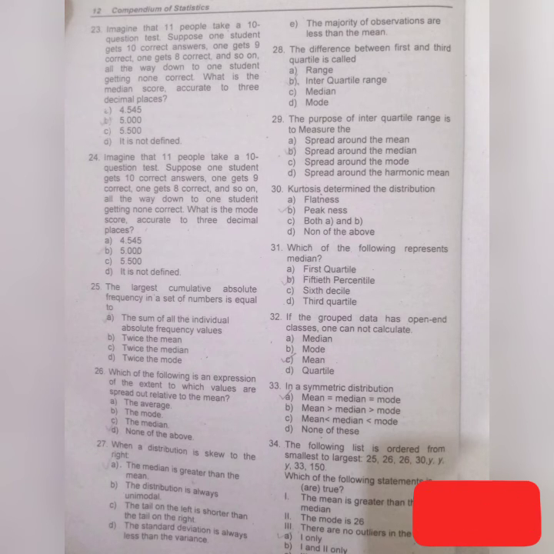61. Suppose a large number of people take a test and every single student gets exactly half of the answers right. In this case, the standard deviation is A, equal to mean, B, equal to median, C, equal to 0, D, impossible to determine without more information. The right answer is equal to 0. 62. Which of the following is an expression of the extent to which values are spread out relative to the mean? A, the average, B, the mode, C, the median, D, none of the above. The right answer is none of the above.